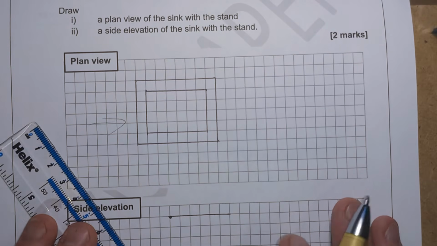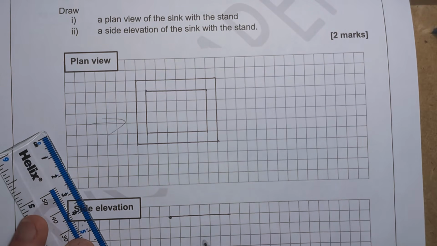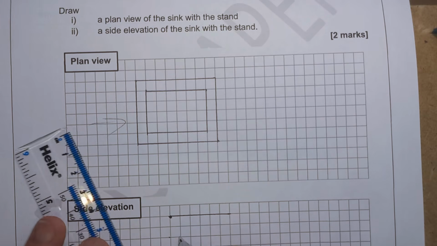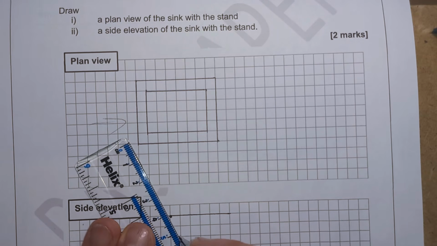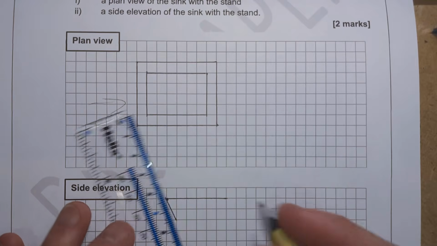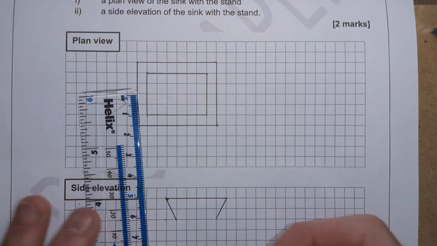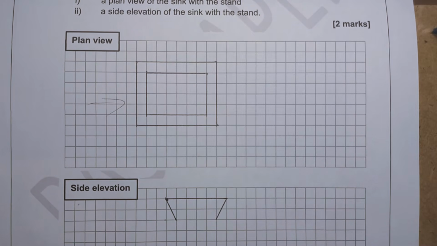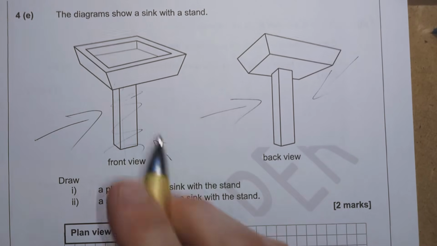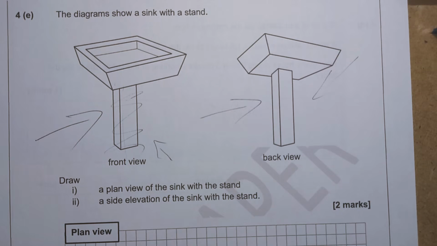So we don't know how high it is. Let's say maybe it's going to go down 2 squares and in 1. So it's not quite guesswork, but we do have to use our imagination a little bit. So that is what I think this top bit is going to look like.